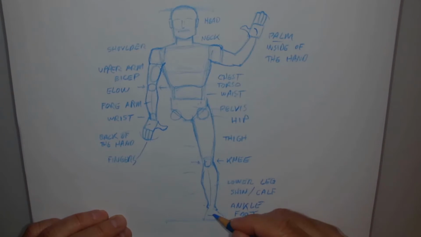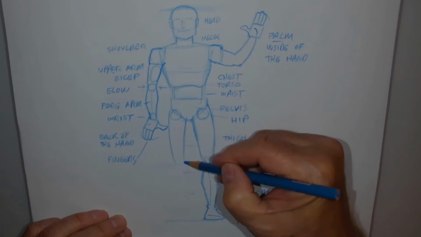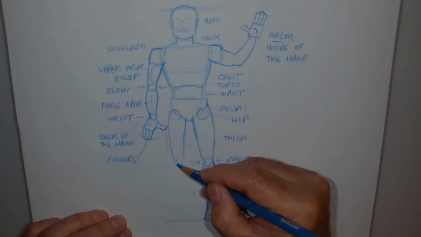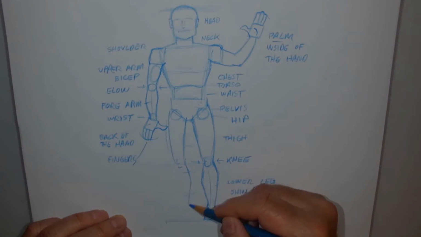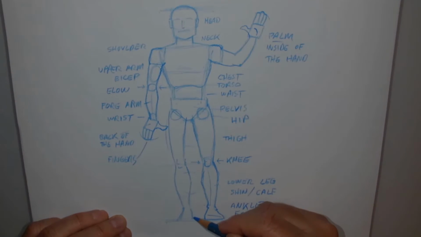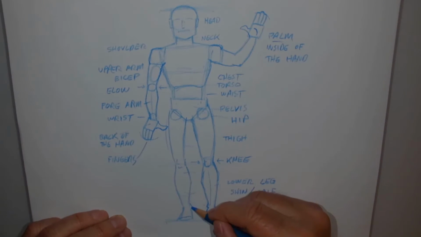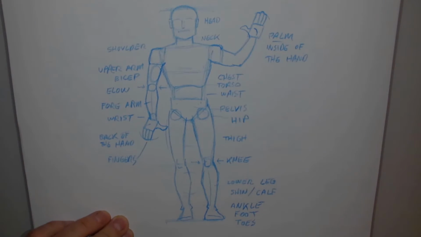And then we can indicate toes. And again, we don't see the toes if we're working with footwear, which a lot of our characters would have, one way or another. So here, I'm just going to rough in the other leg here, just so it's symmetrical, or looks complete. And again, that's pretty much anatomy for what we're doing.